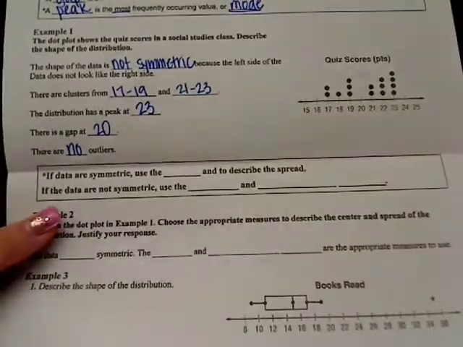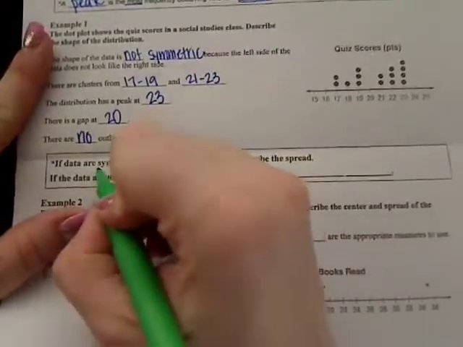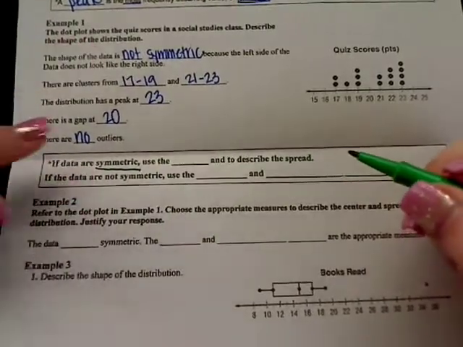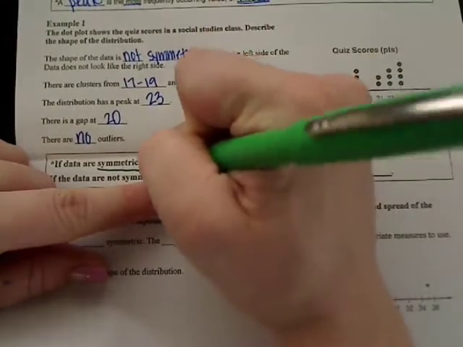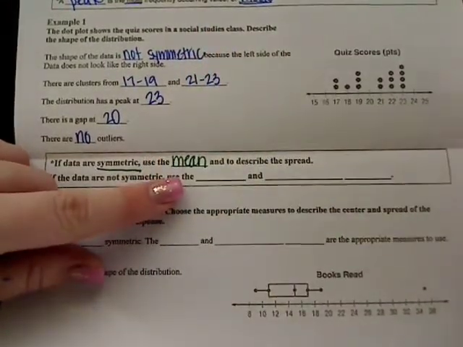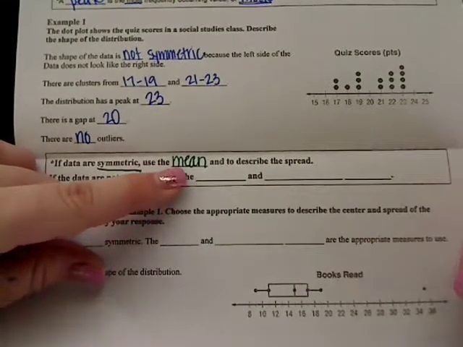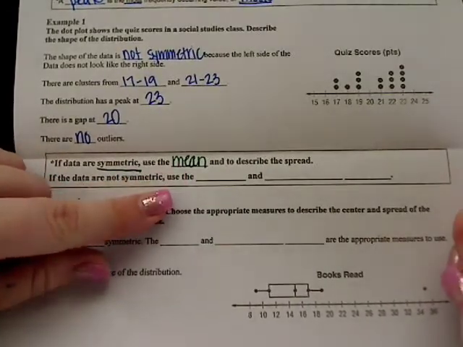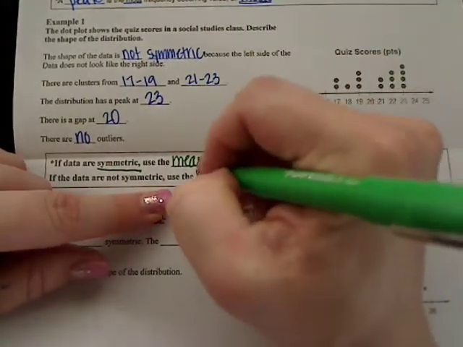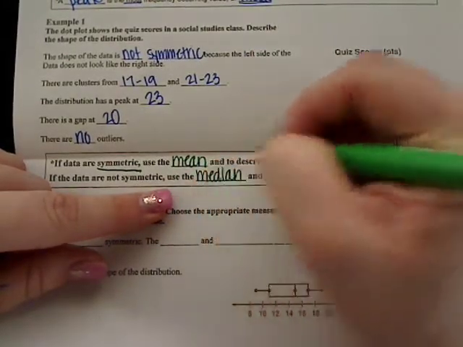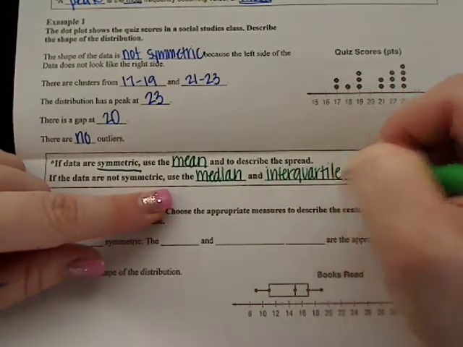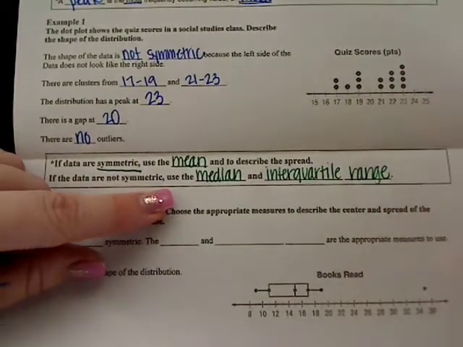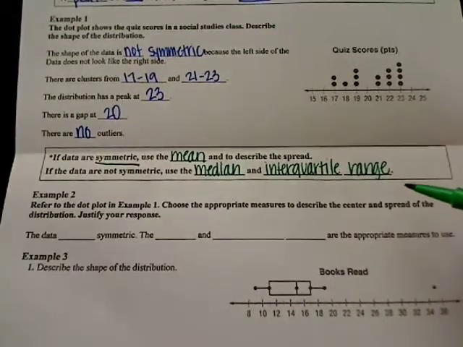Okay, so now we have this little section in here. If the data are symmetric, so if we would have answered yes, it is symmetric, then in order to describe the spread, we would use the mean. Okay, so if we were going to describe the data, the most effective way would be to find the mean. If the data is not symmetric, we're going to use the median and the interquartile range to help us describe it best.